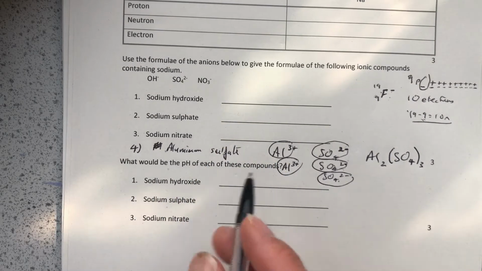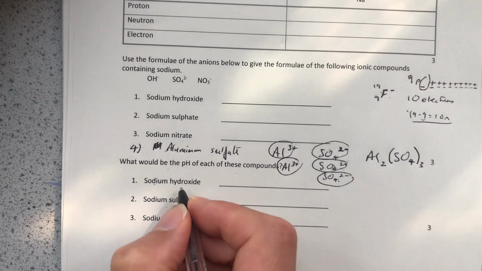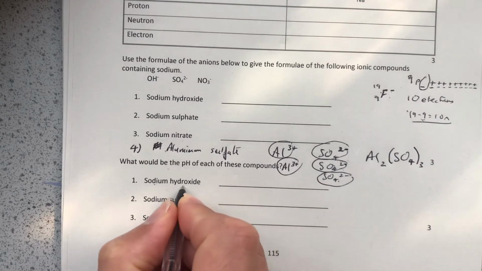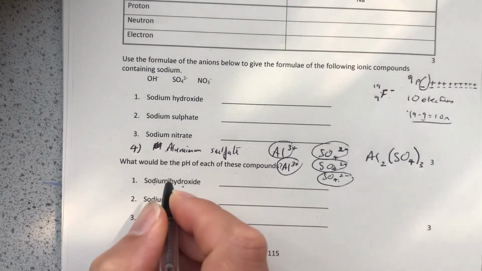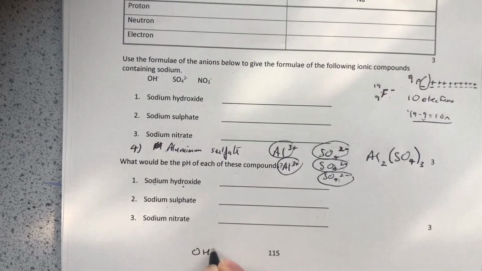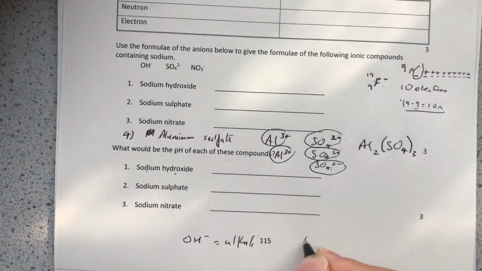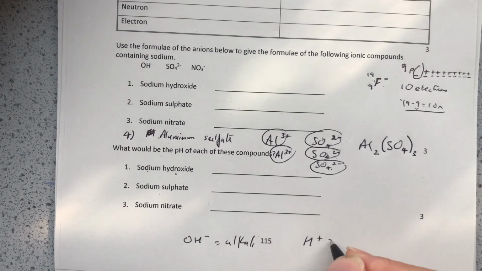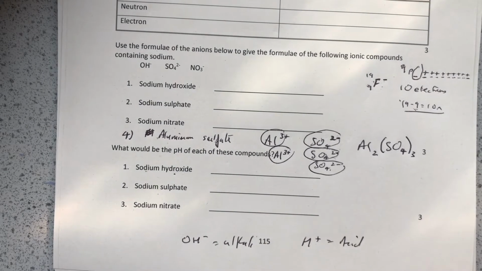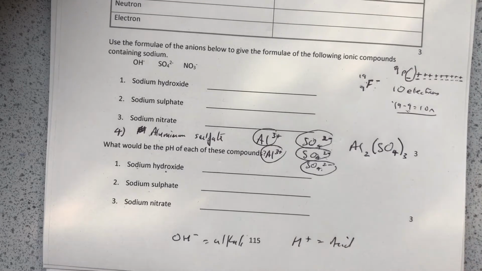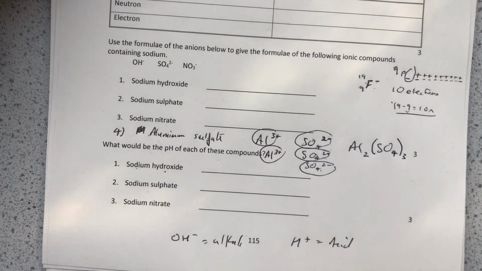The pH of these compounds: well, hydroxide is an alkali, okay? Hydroxides are alkalis. So anything containing the hydroxide ion, the OH-, is an alkali. If it contains the hydrogen ion, it's an acid. If it's ionic, if it contains a metal having reacted with a non-metal that maybe isn't the hydroxide or the hydrogen, it's going to be a salt, it's going to be neutral.